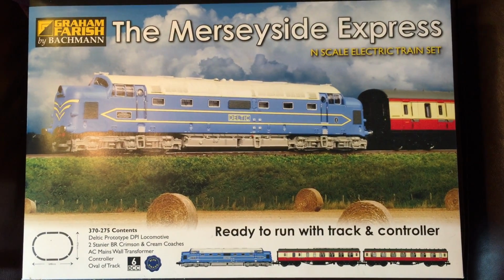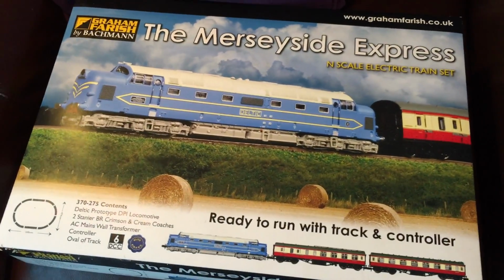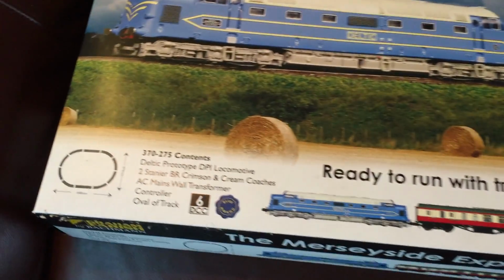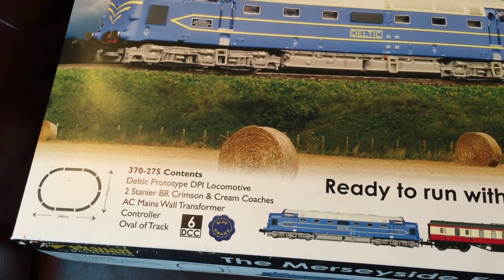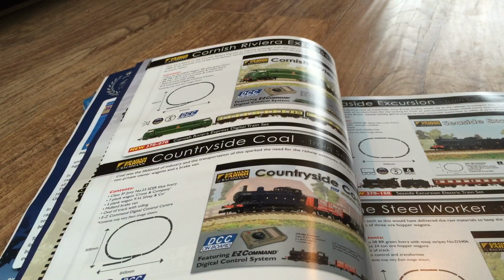This is the one that I picked up when I got into it after my initial attempt, as I say, with trying to buy everything separately. I did in the end just go for the train set option, and I'm glad I did. I'm not sure if this one's still available. It was a couple of years ago, but yeah, that's what I would do.